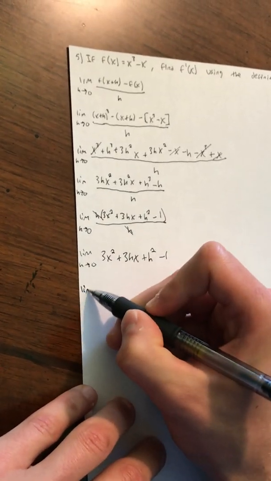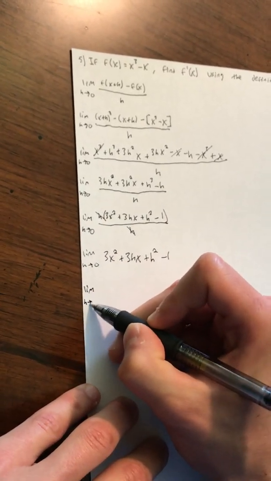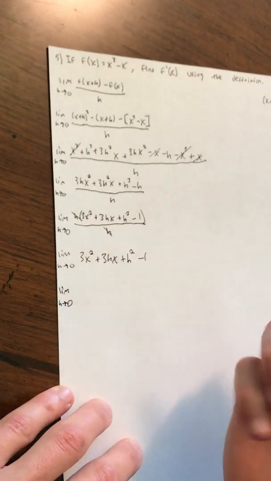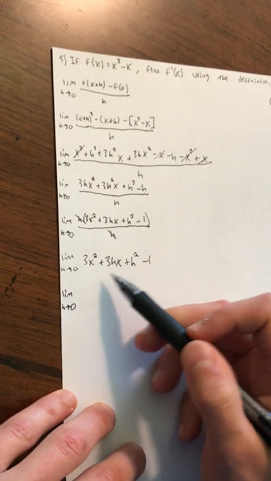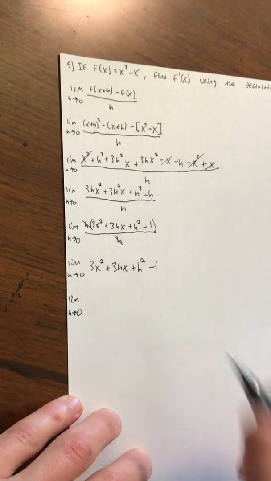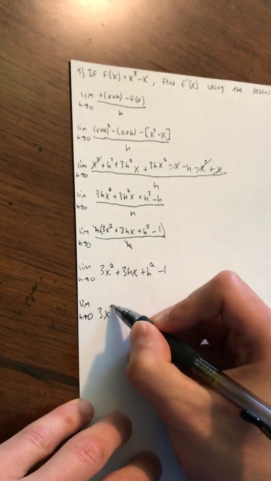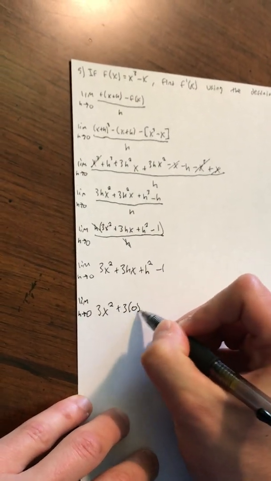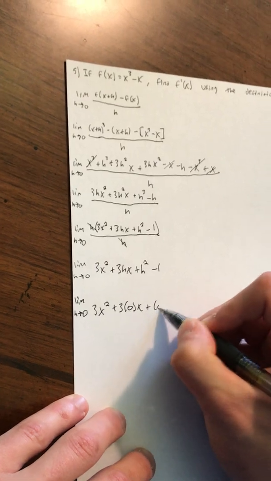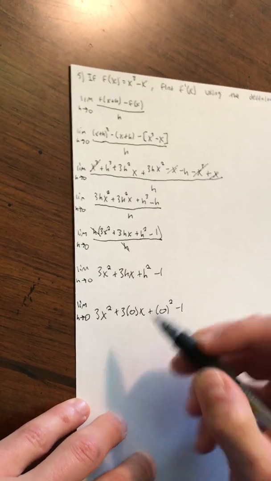By definition of the limit as h is approaching 0, anywhere we have an h in our equation, we need to plug in 0. So let's do that. We have 3x squared plus 3 times 0 times x plus 0 squared minus 1.